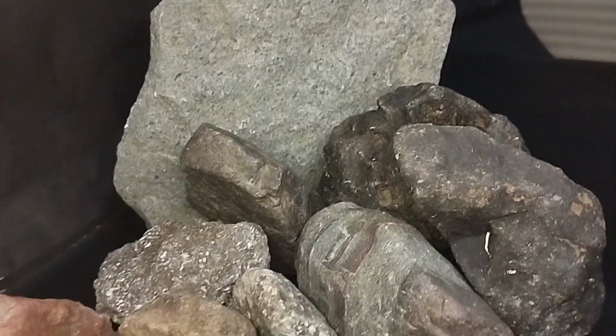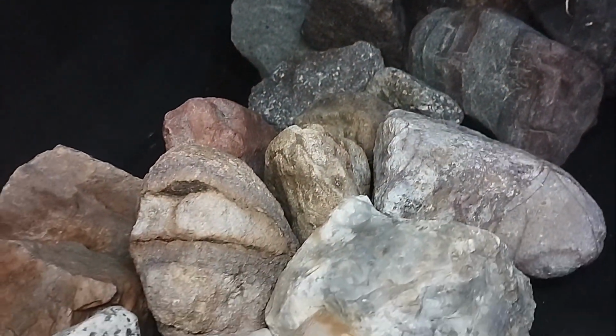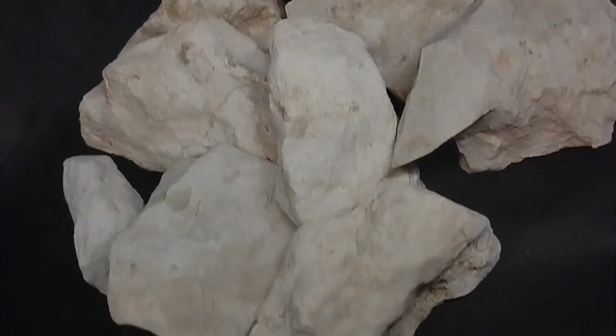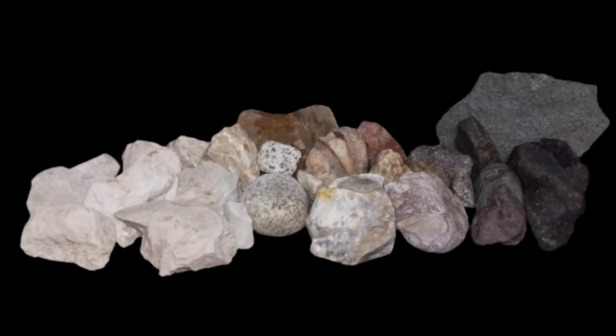Job well done! We were able to classify all the rocks that I've collected according to their types and names. And I hope I shed some knowledge about rocks.